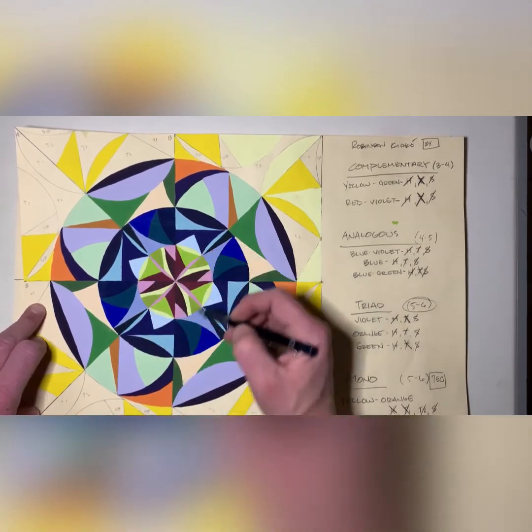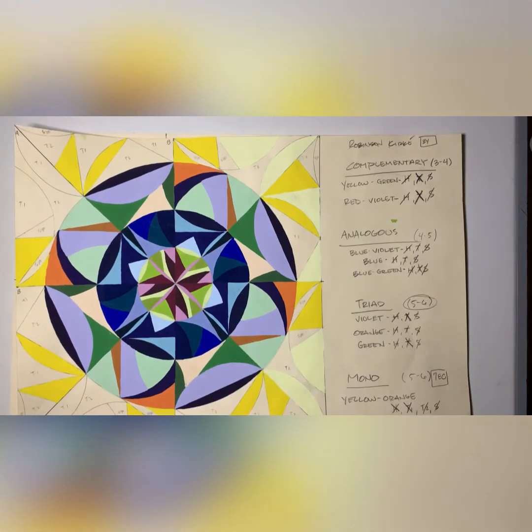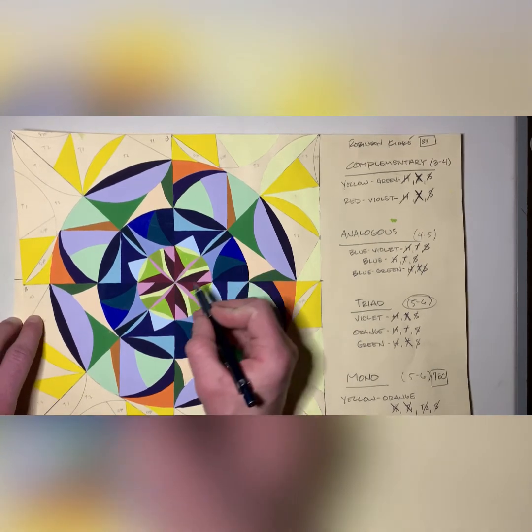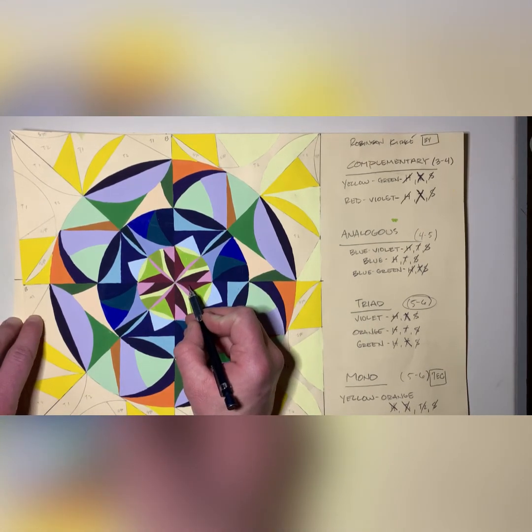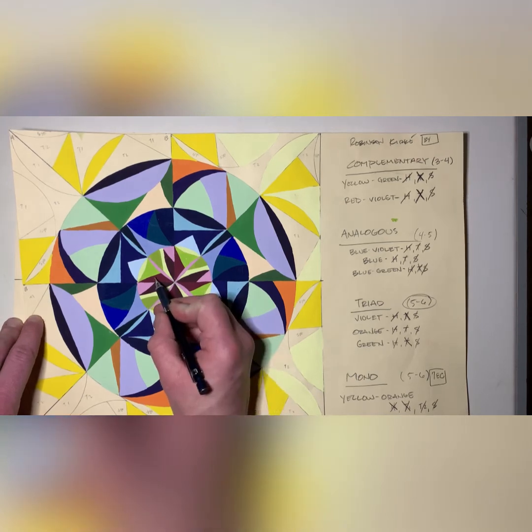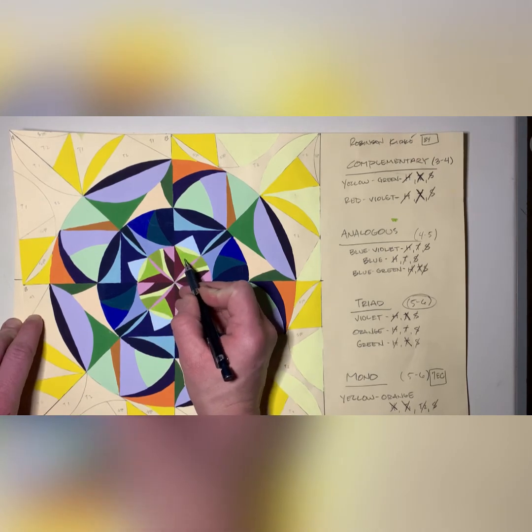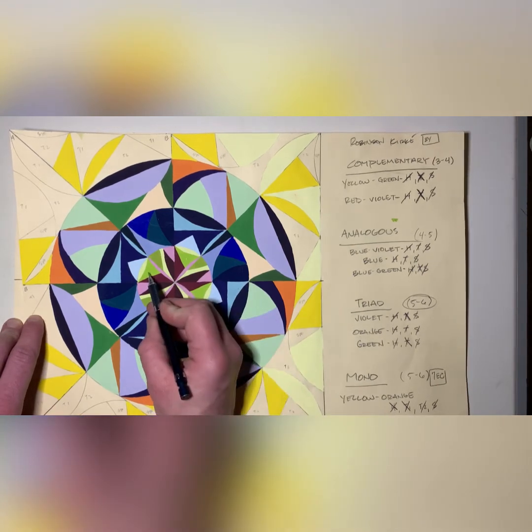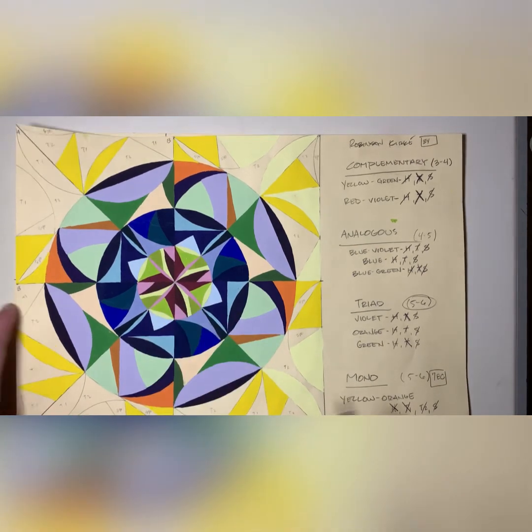Not only do the lines match, but the layout of those colors match as well. So I have my hue of red, violet here, hue of red, violet here, hue of red, violet, hue of red, violet. I have my tint of yellow, green here, tint of yellow, green, tint of yellow, green, tint of yellow, green, so on and so forth.